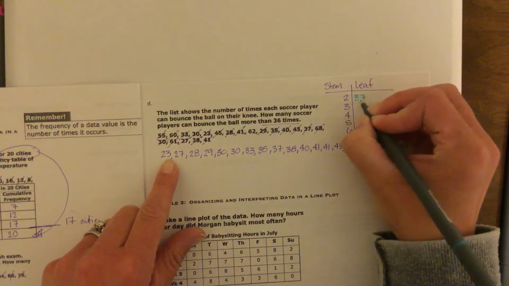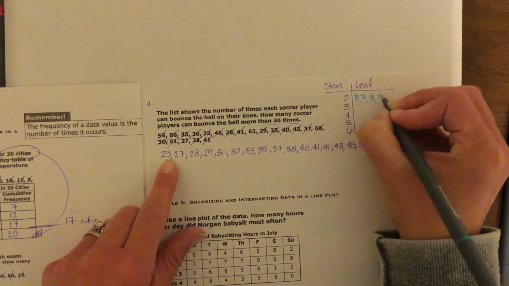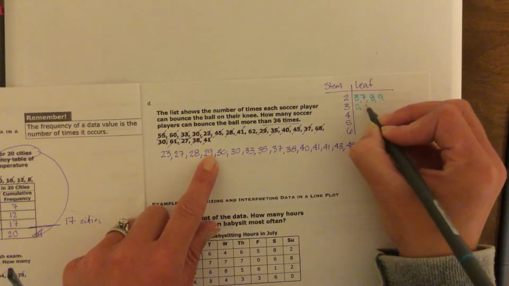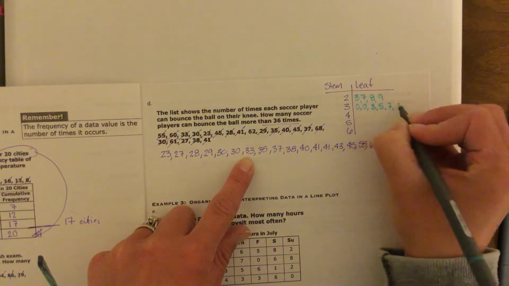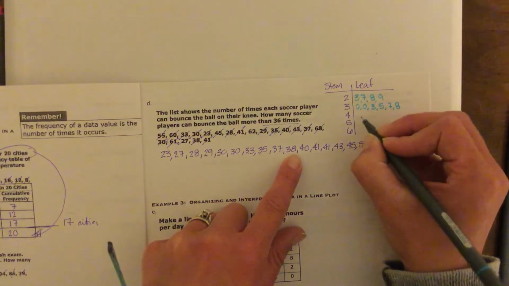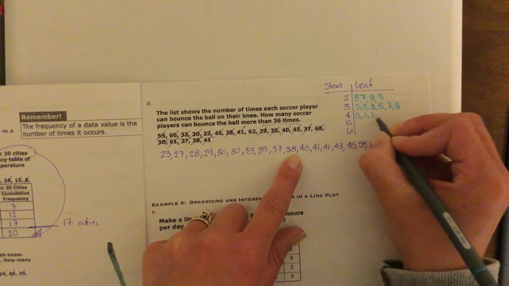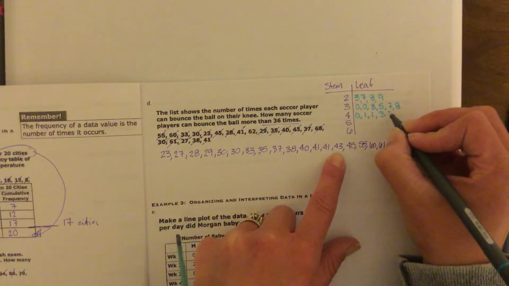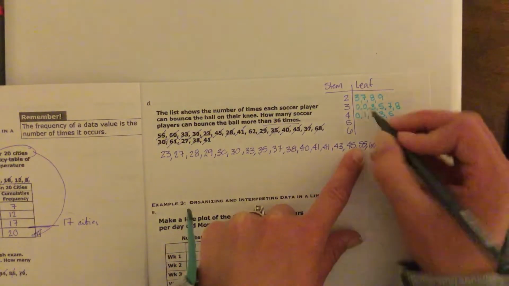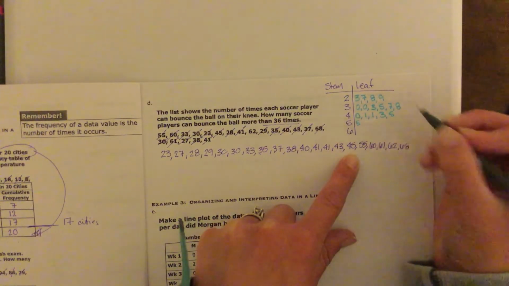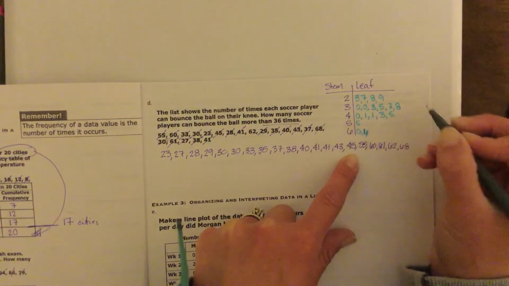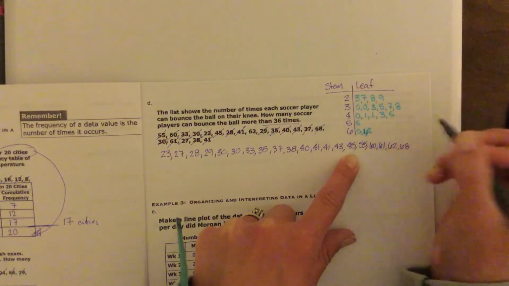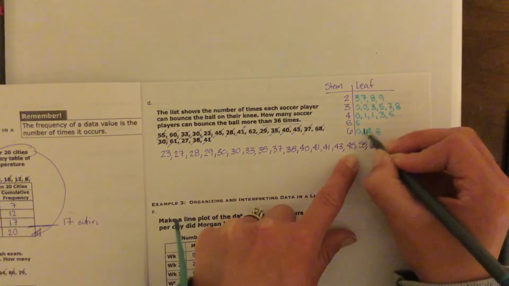23, 27, 28, 29, 30, there's 2 of them, 33, 35, 37, 38, 40, 41, 41, 43, 45, and then 55, and then I go to 60, 60, 61, 62, 68.